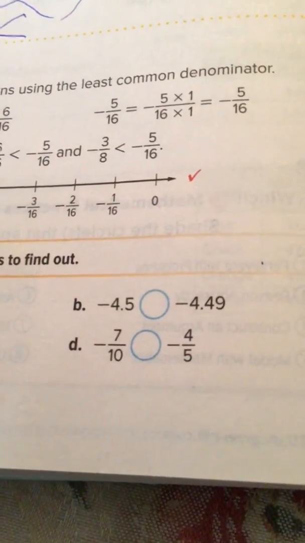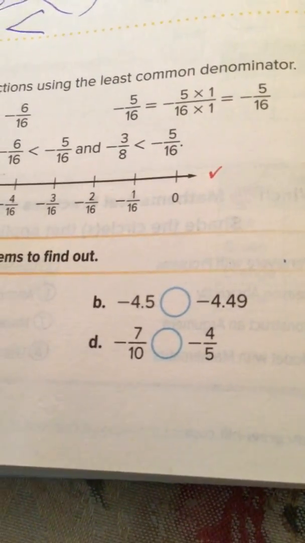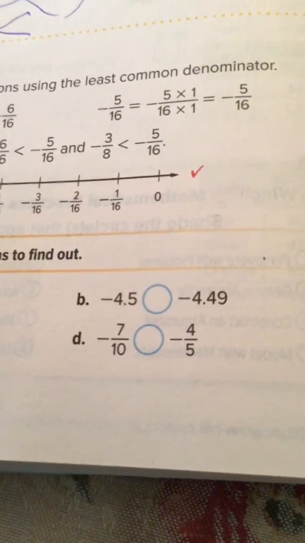See what you can do with the Got It, page 388, B and D.